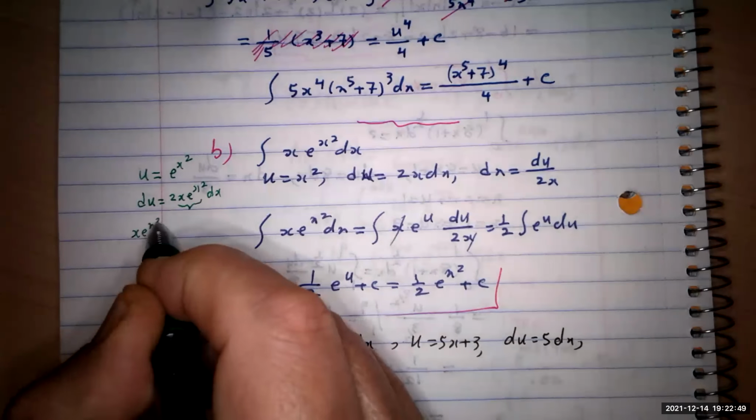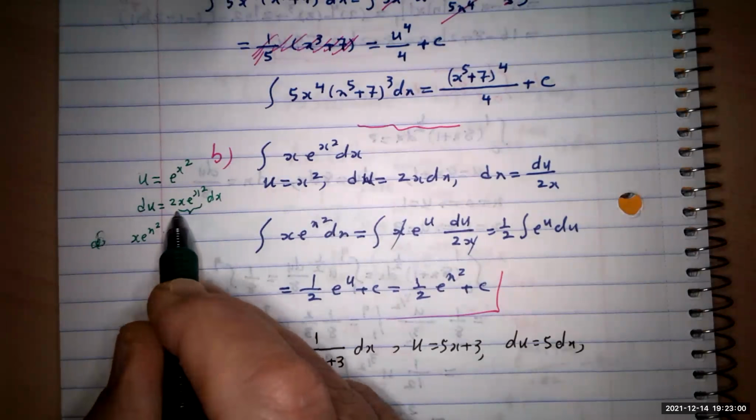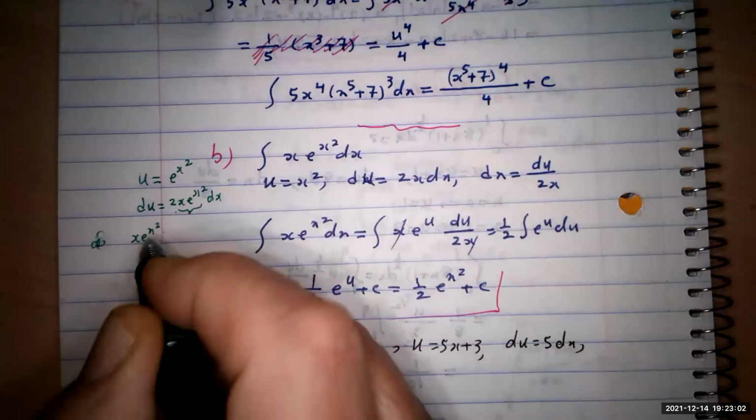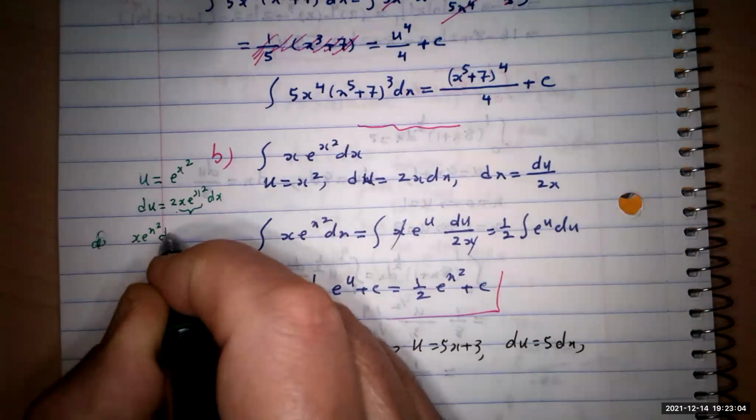You want to find the dx. You find the x e to the x squared dx from here. That gives you 1/2 of the du. Then you go back and substitute. So that integral would be 1/2 of the du, which is going to be u/2 plus c.